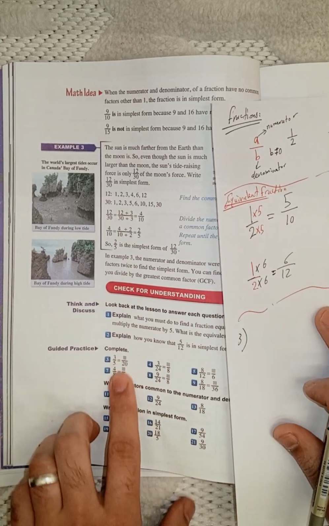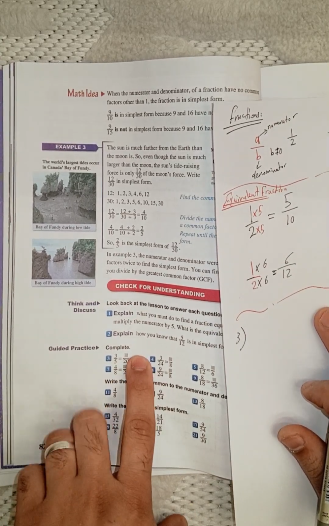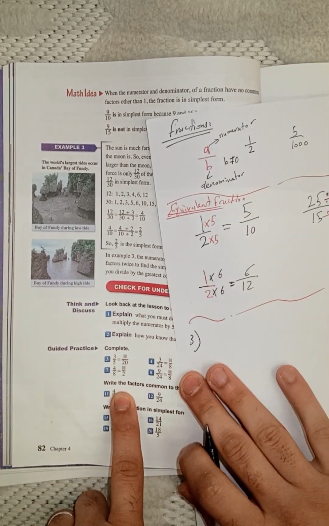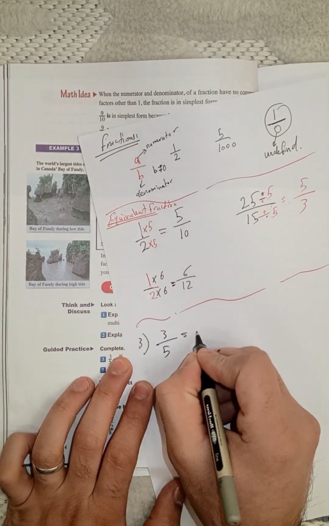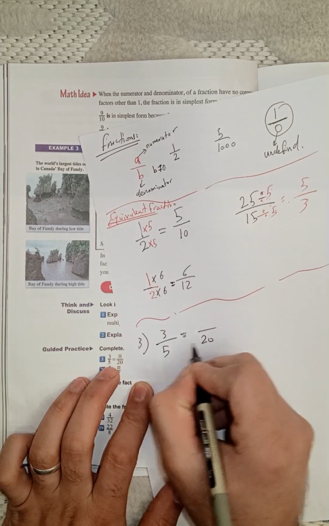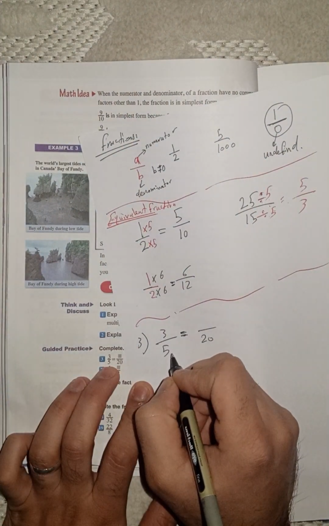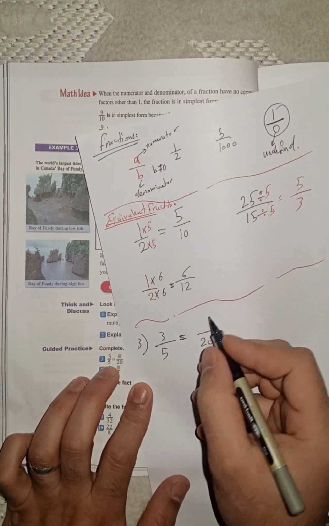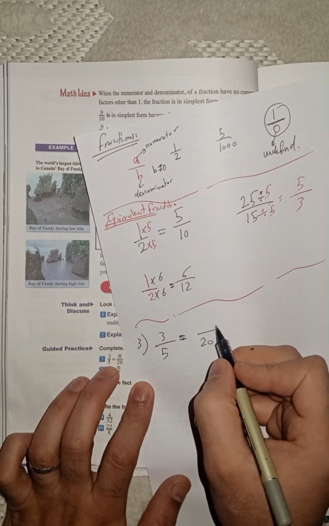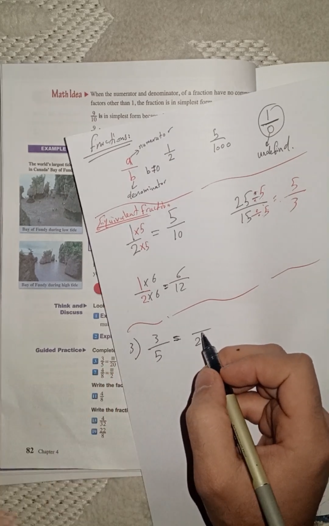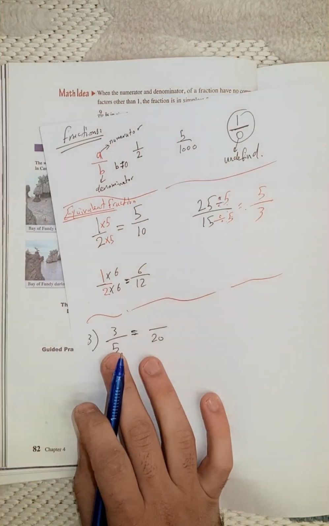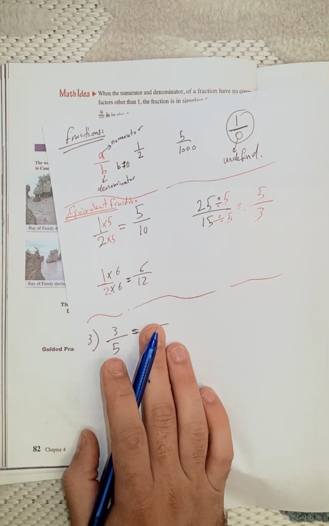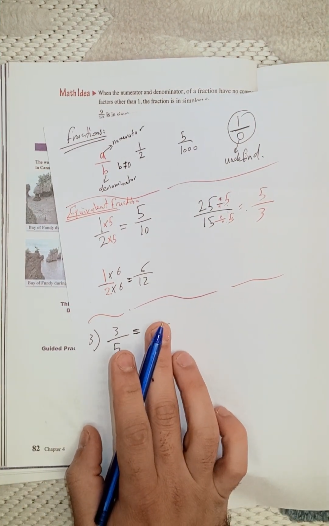The question is 3 over 5 is equal to a missing number over 20. Okay, how can we find this missing number? Look at these two. 3 over 5 is equivalent to this fraction, but there is a missing number.